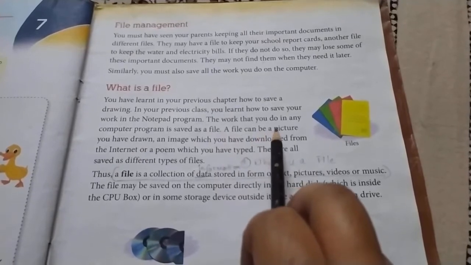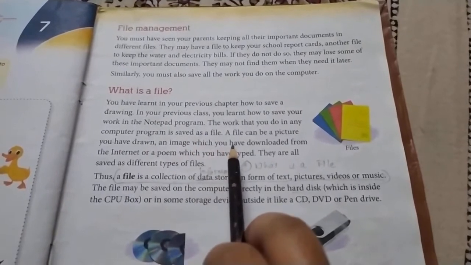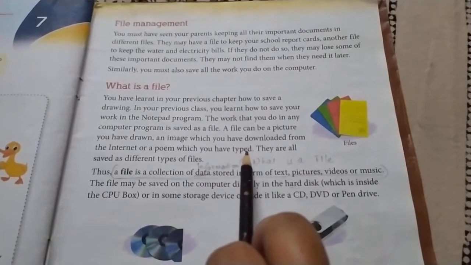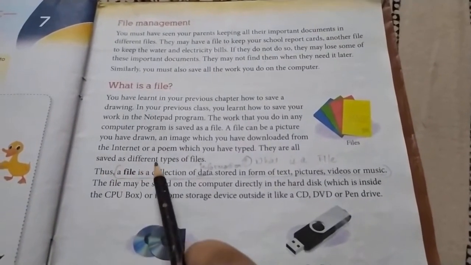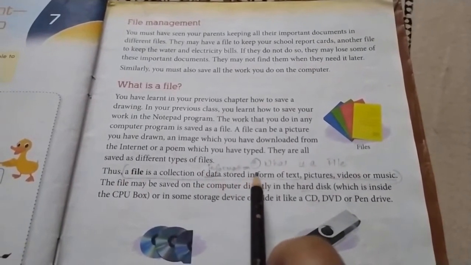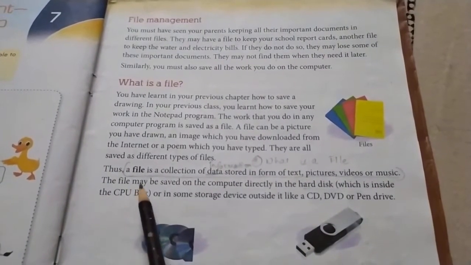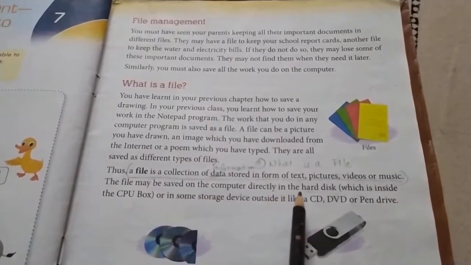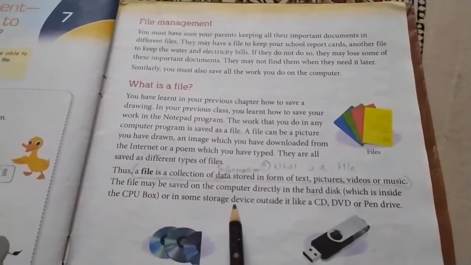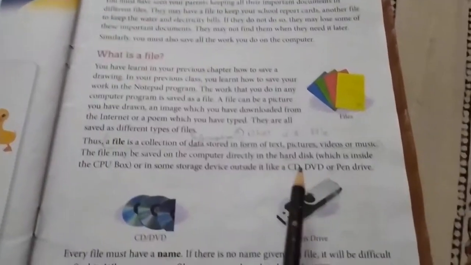A file can be a picture we have drawn, an image which you have downloaded from the internet, or a poem which you have typed. They are all saved as different types of files. Thus, a file is a collection of data stored in the form of text, picture, videos, or music. The file may be saved on the computer directly in the hard disk, which is inside the CPU box, or in some storage device outside it, like a CD, DVD, or pen drive.